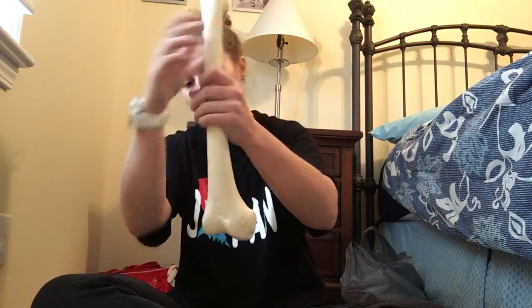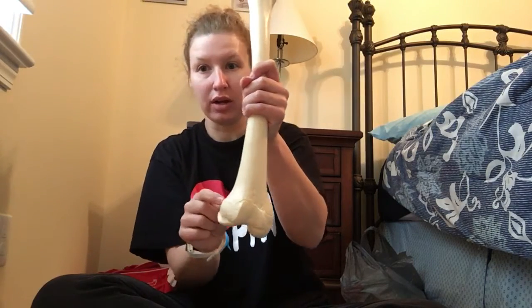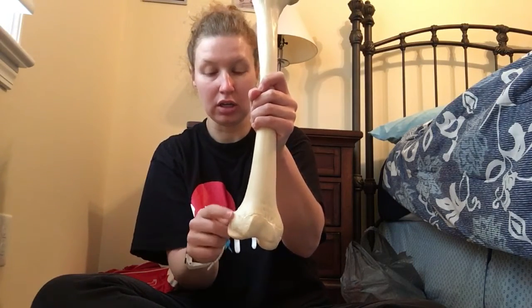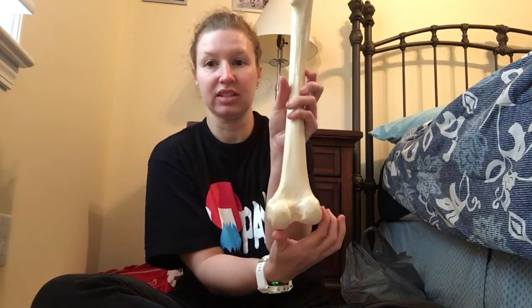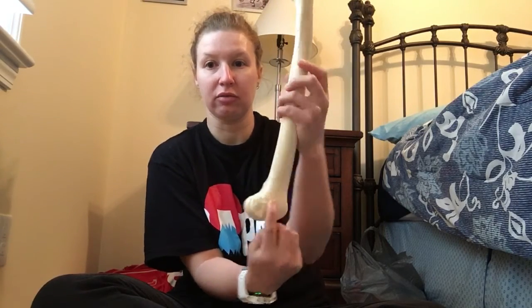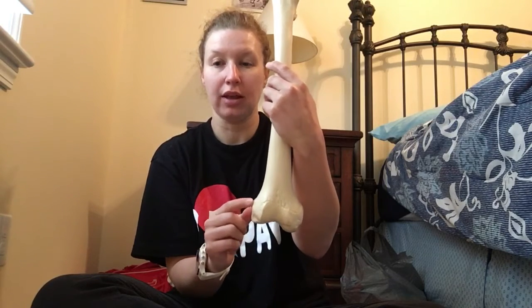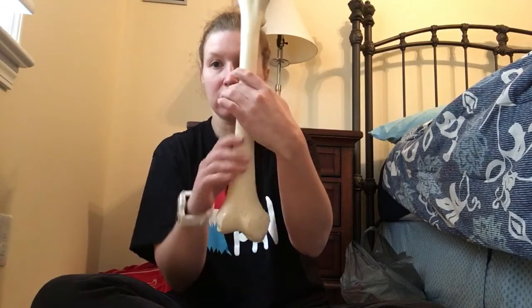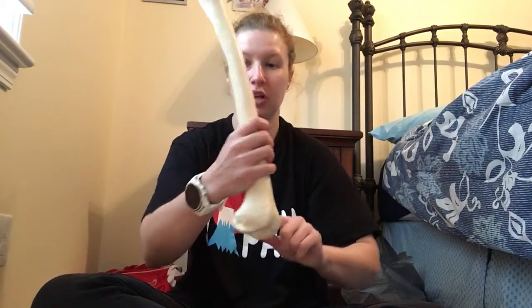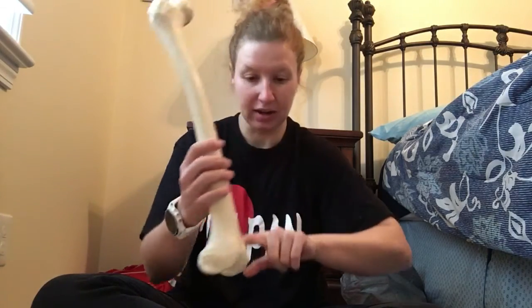The lateral epicondyle is going to be on the other side. From the front, it's this one right over here, this marking here. You can't really see it very well from the back. So the lateral epicondyle is only visible from the front. The medial one is visible from the front and the back.